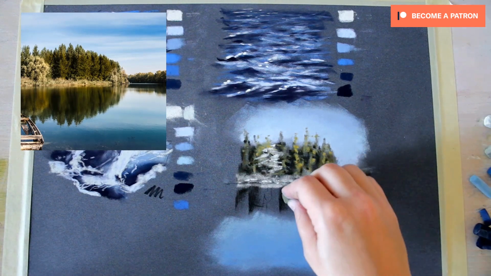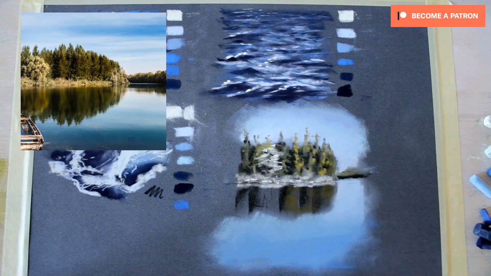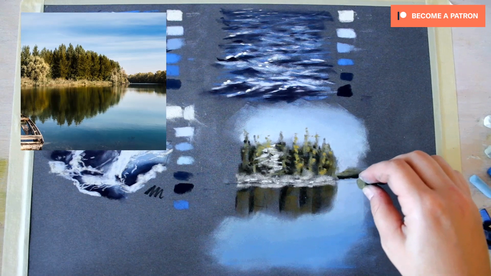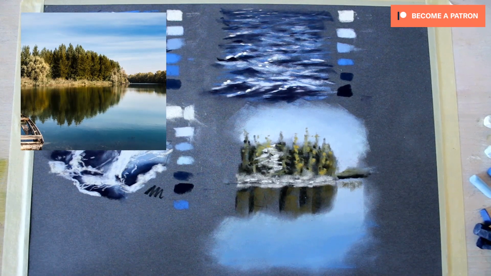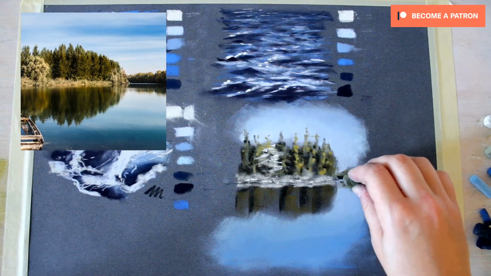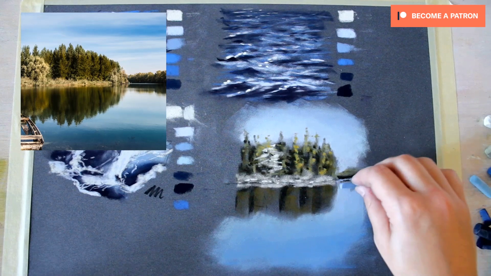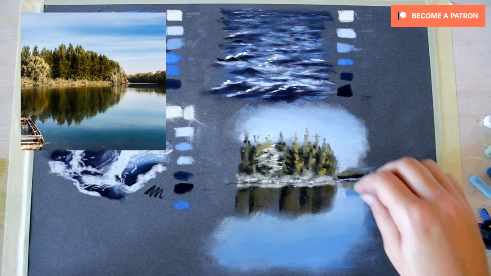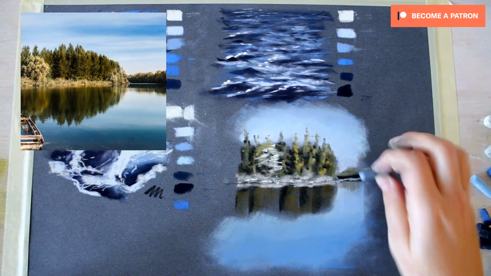So I'm moving to the next value. And we'll also go here. And a bit of this darker color reflecting here. Plus we tone it down a bit, the same way we did on top here.